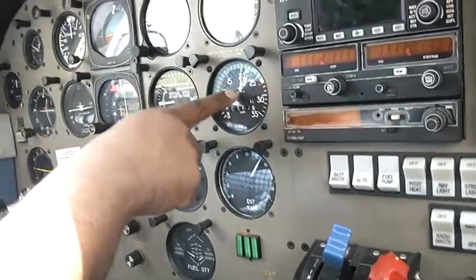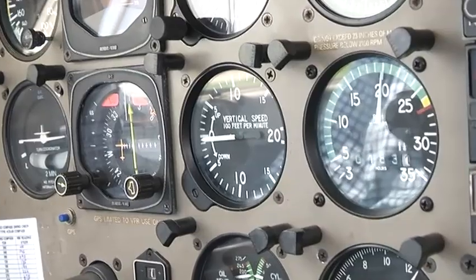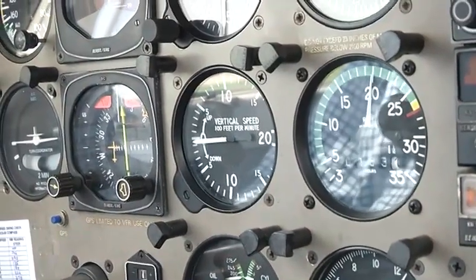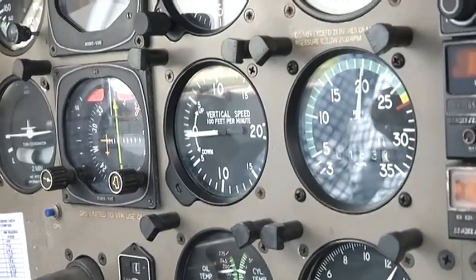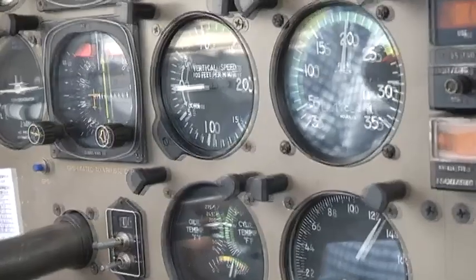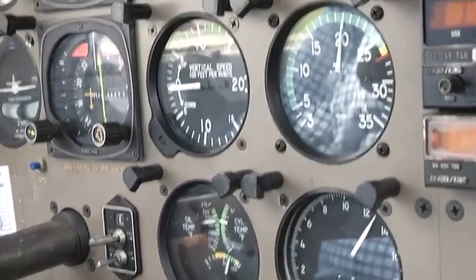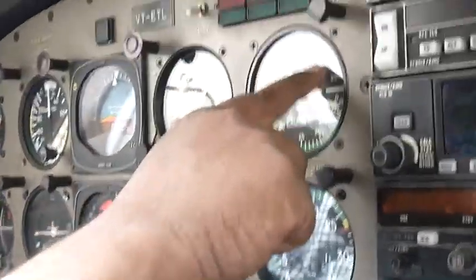Now with the propeller RPM at 2000, I will further move towards the full throttle. As I have told you earlier, full throttle RPM is 2700 in this particular plane. When we reach the full RPM, the thing which we have to observe is the manifold pressure. You can see this is the manifold pressure.